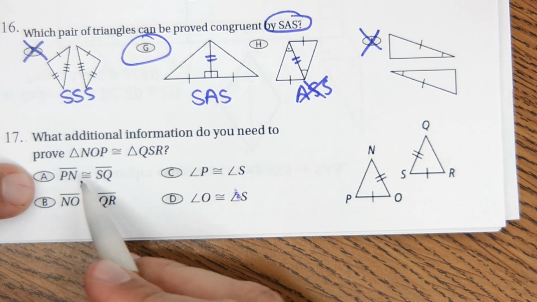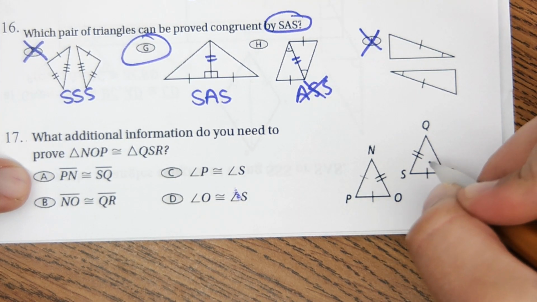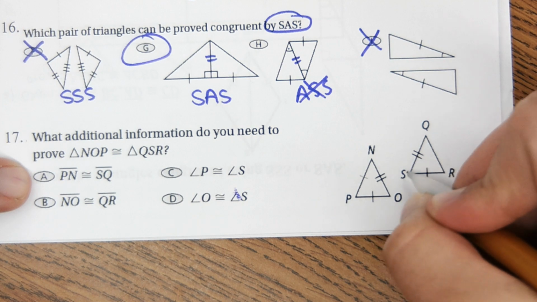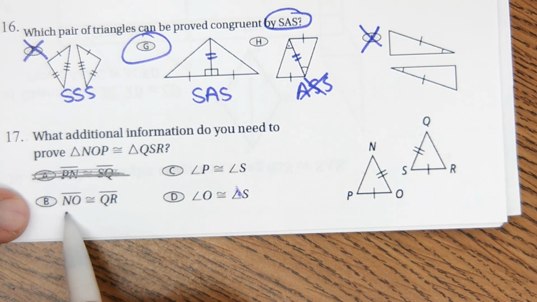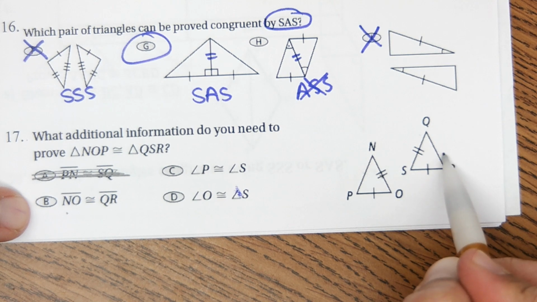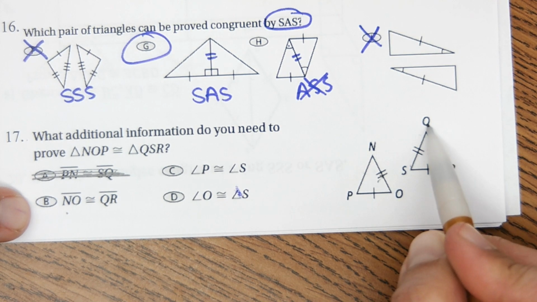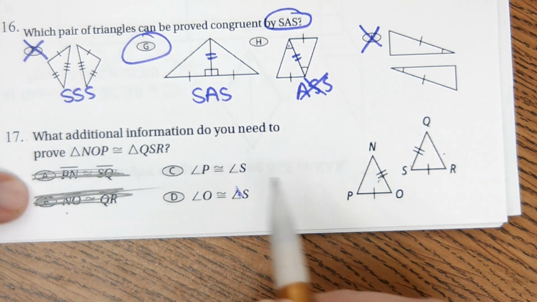Let's see, PN equal to SQ. No, SQ is equal to ON. That doesn't really make sense. So no to that. NO equal to QR. Well, NO is equal to SQ. That's not, no.